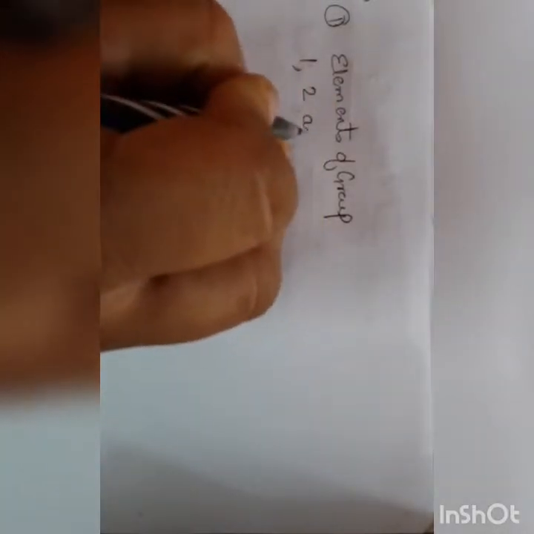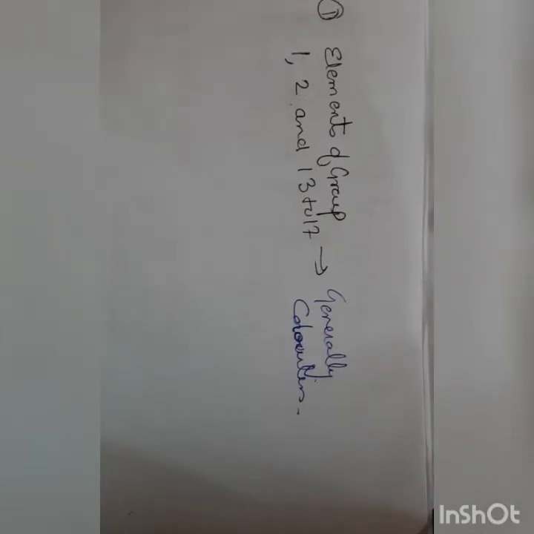First we will take elements of group 1, 2 and 13 to 17. ठीक है, they are generally colorless.